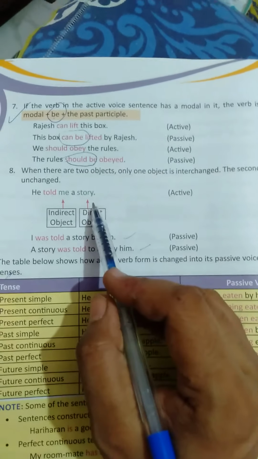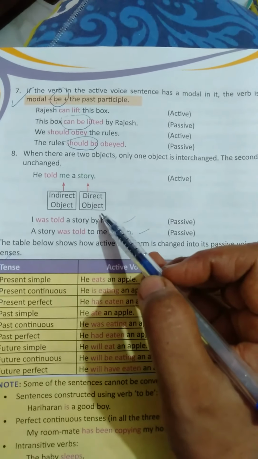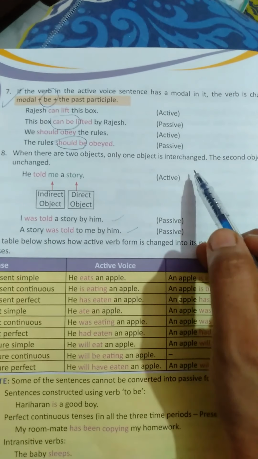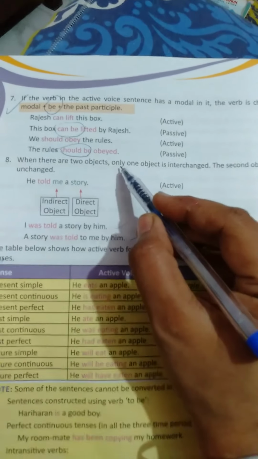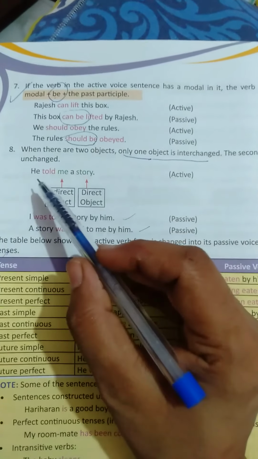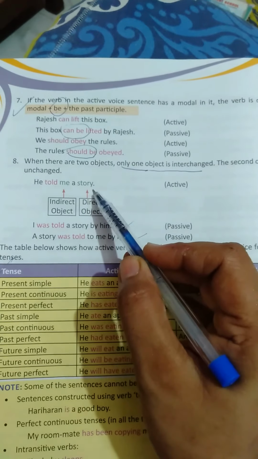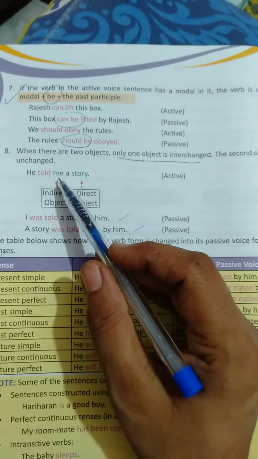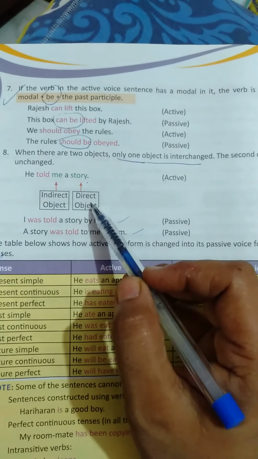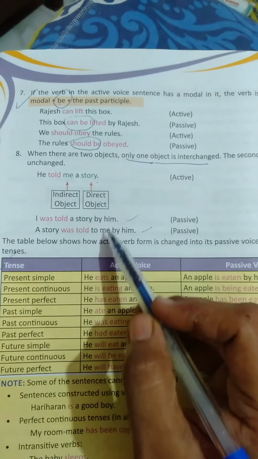Okay? Then about direct and indirect objects, we have done it in detail in class 6, if you remember. When these kinds of sentences are there, they told that only one object is going to interchange. So please underline this. And this is easy when you read a sentence, very easily you can do it. See, he told me a story. Here this is the object. This is the direct object. He told me what? A story. So this is the direct object. To whom? Me. This is the indirect object. So two ways you can write.